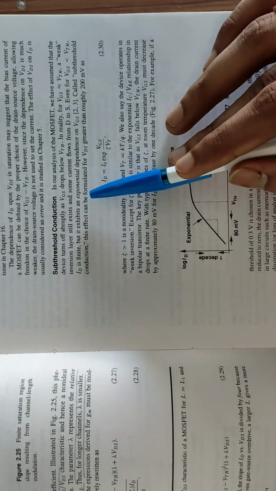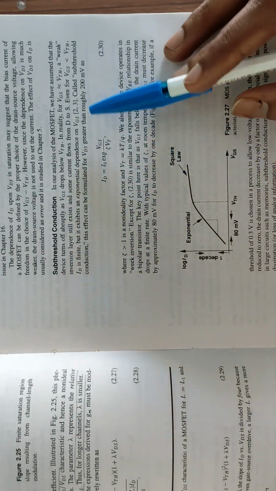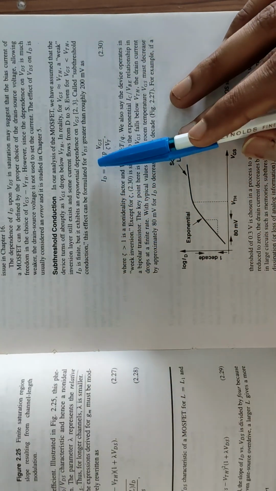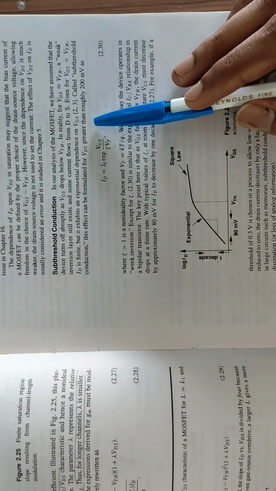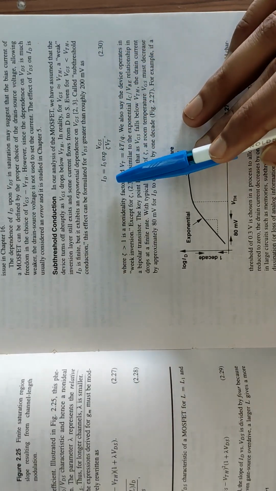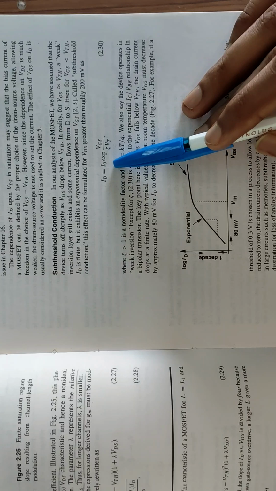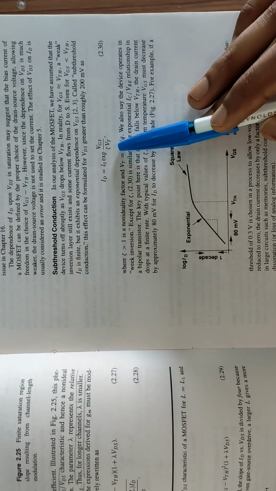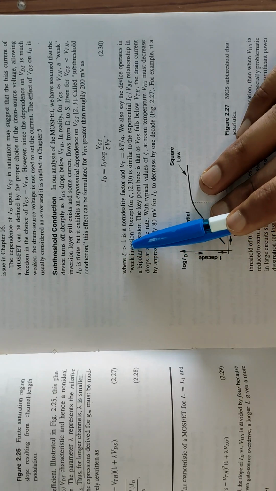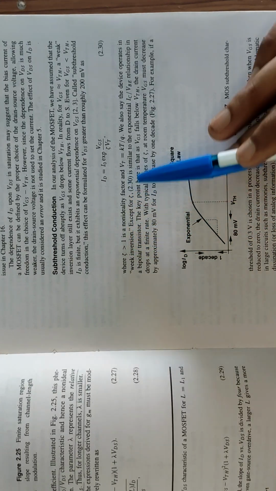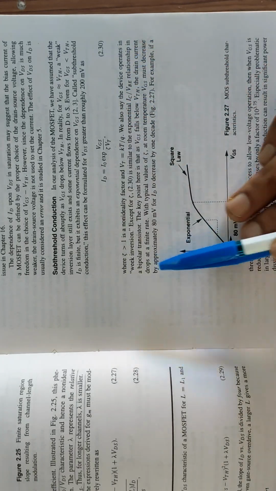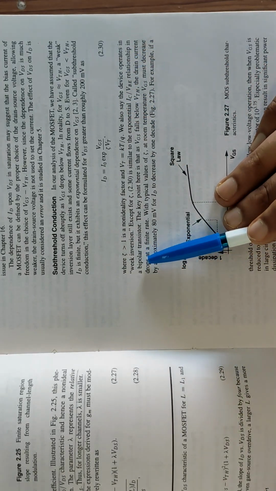but it exhibits an exponential dependence on VGS called subthreshold conduction. This effect can be formulated for VDS greater than roughly 200 millivolts as ID equals I0 exp(VGS/(ξ VT)), where ξ is greater than 1 and is a non-ideality factor, and VT equals kT/q. We say the device operates in weak inversion.